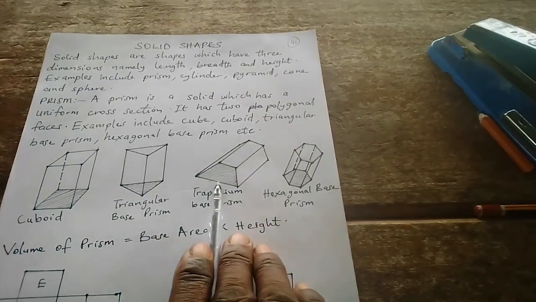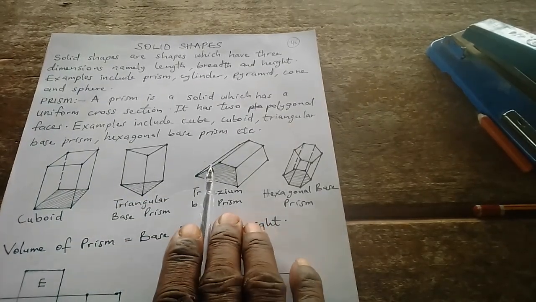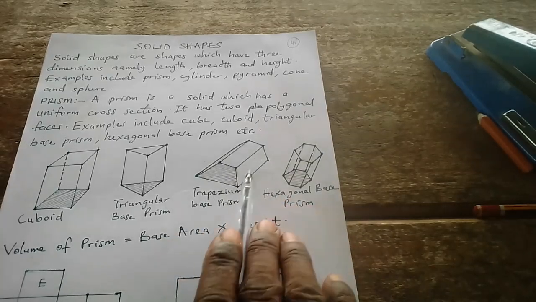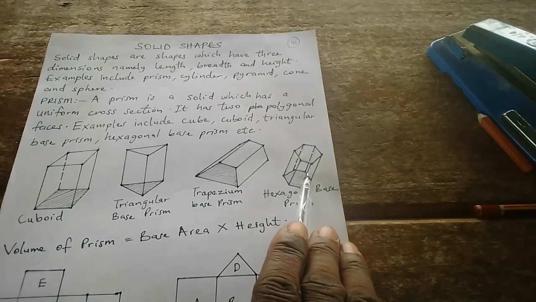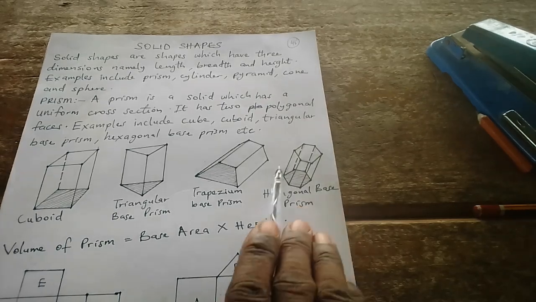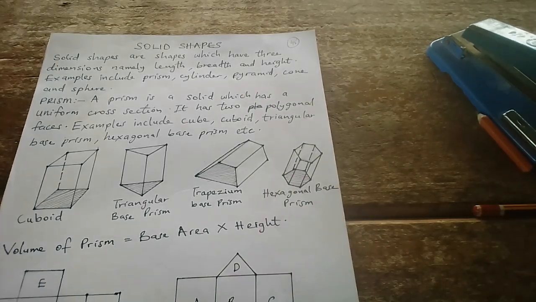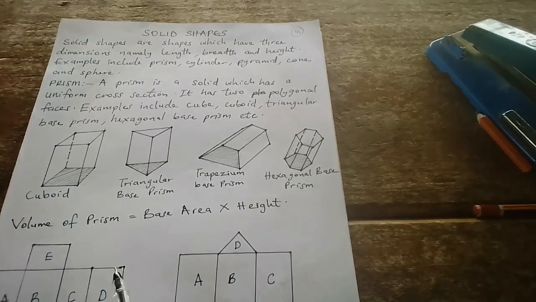The base here is what? A trapezium. Look for the area of this trapezium. Multiply it by the vertical height. Also, this is a hexagonal base prism. Look for the area of this base. Multiply it by the height. So that is how to look for the volume of a prism.